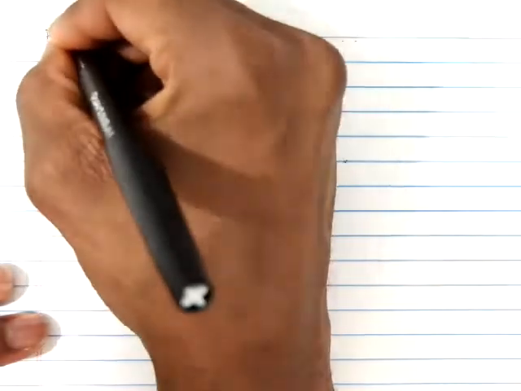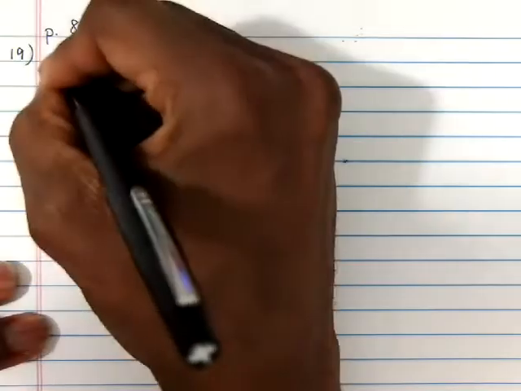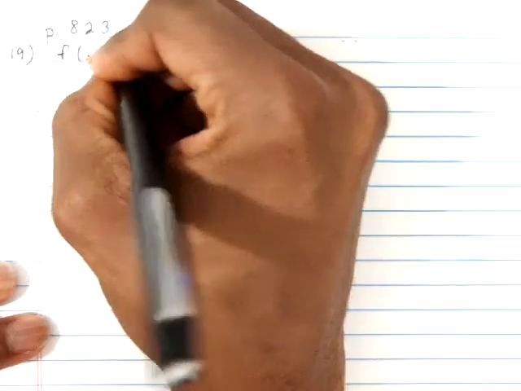All right, so we're going to continue with section 13.1, and we're going to work some exercises out of y'all's textbook, starting on page 823. So we'll start with number 19, which says in exercises 19 through 23, sketch the graph of f, and they give us f of xy equals x plus 2y.